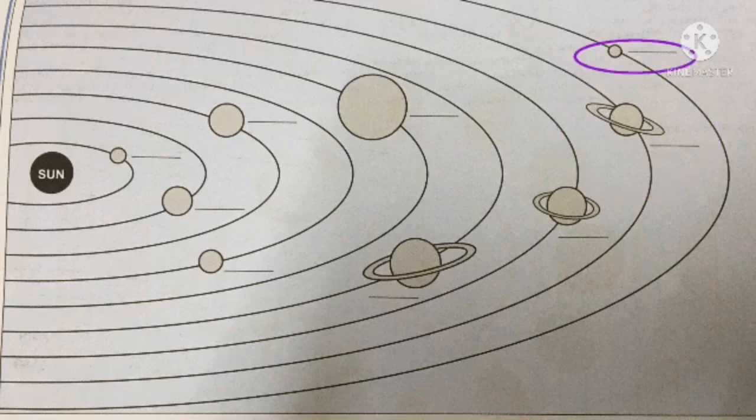Okay, students, what is the last planet? Now it is considered a dwarf planet. What is that? Yes, Pluto. What is the spelling for Pluto? Pluto. Name the planets according to the distance.